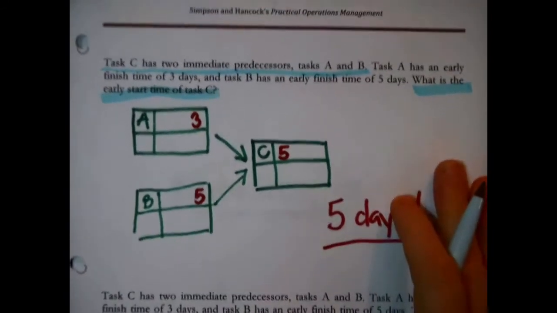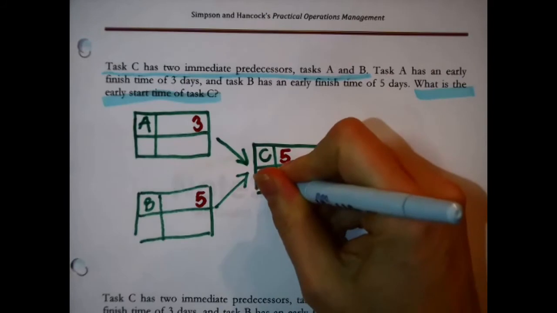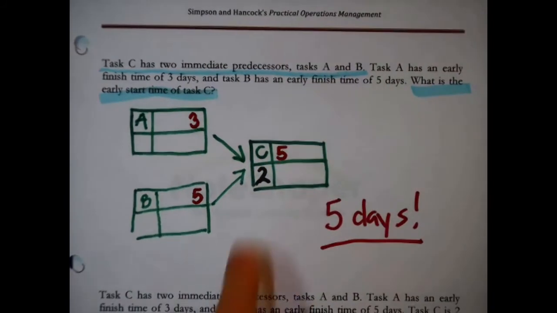Where does that go? I'm lazy, I'm not going to draw the whole thing over again. I'm just going to use our work. Task C is 2 days long, right there. What's the question down here? What is the early finish time of C?